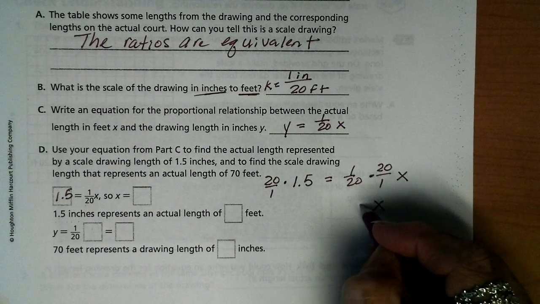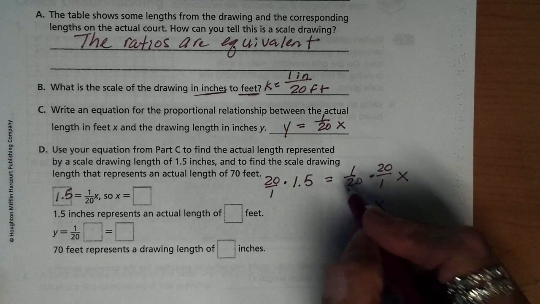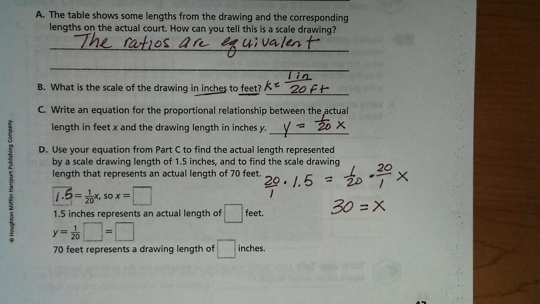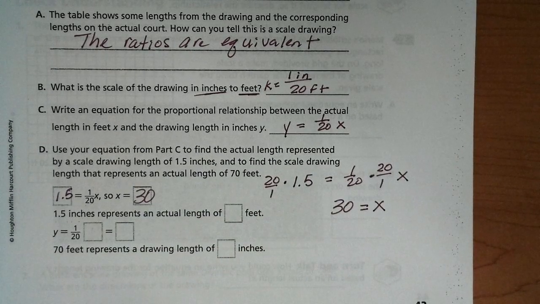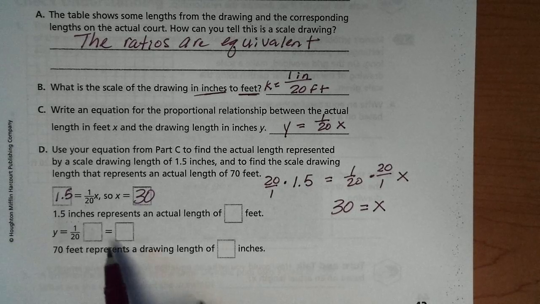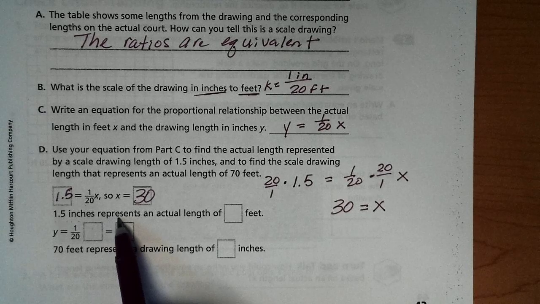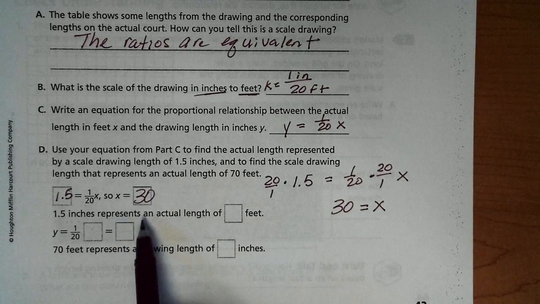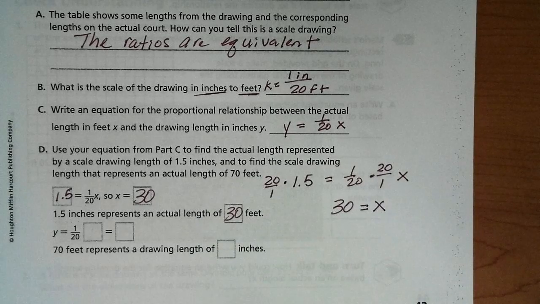So x equals 20 times 1.5, which is 30. So when we have 1 5/10 inches on the scale, the actual length would be 30 feet.